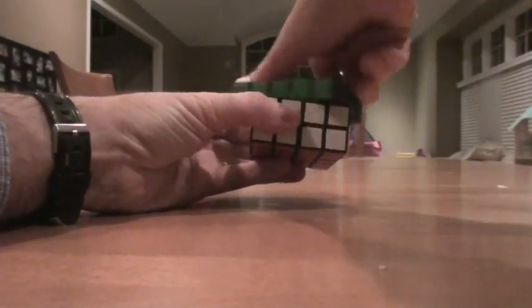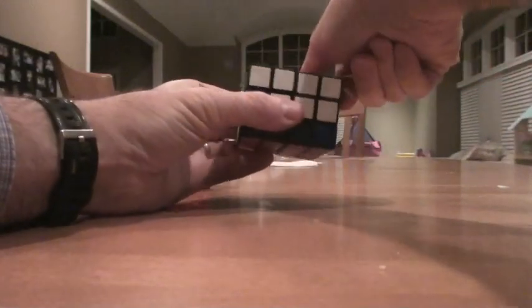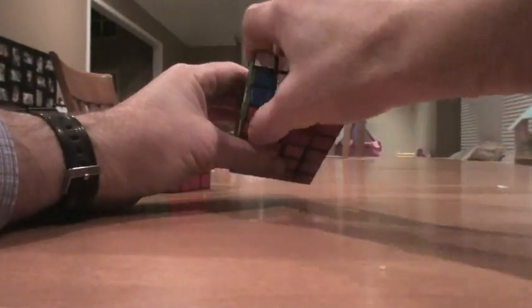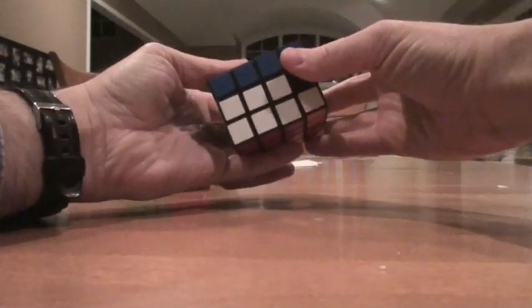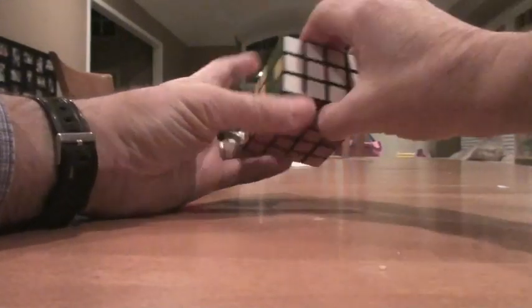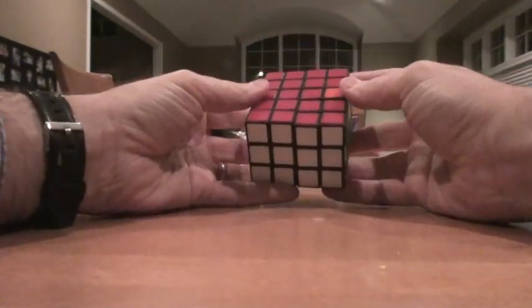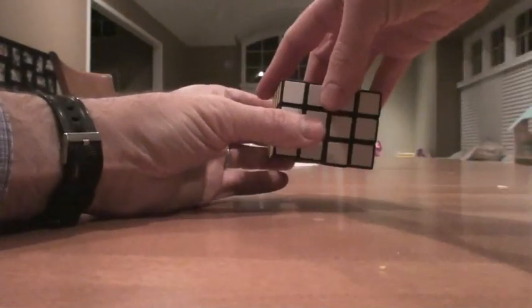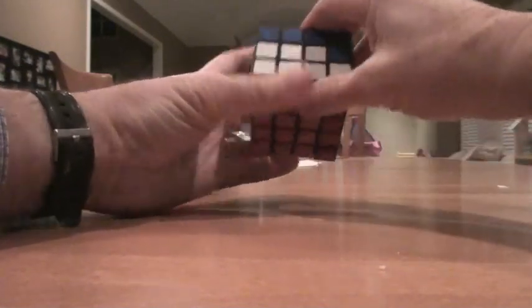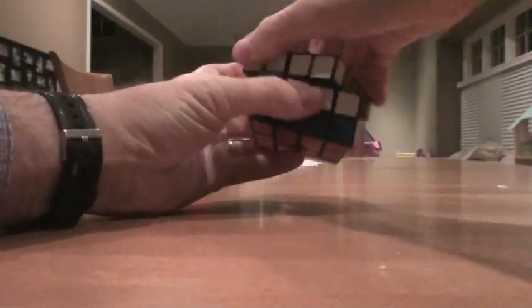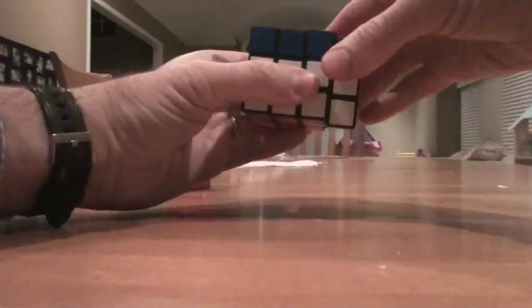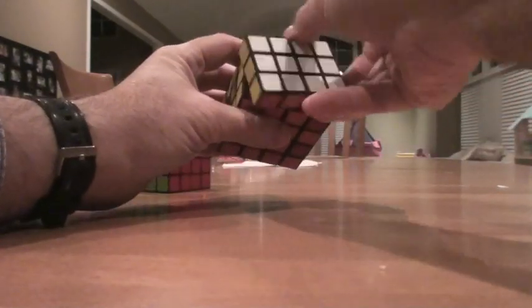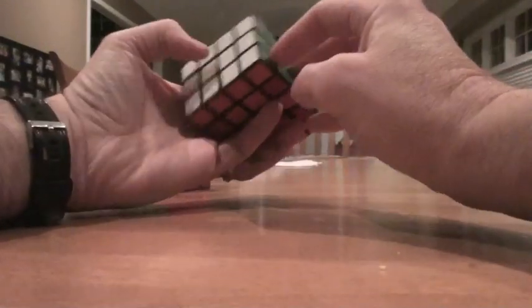So 2U, 2R, 2F, just one 2U. Then remember to split it here. 2F, 2R, 2U, and then finish with a 2F. Puts the parity back here, brings this here, so let's do it again. 2U, 2R, 2F, 2U, and then finish up with 2F, 2R, 2U, and finish with a 2F. So it took that out.